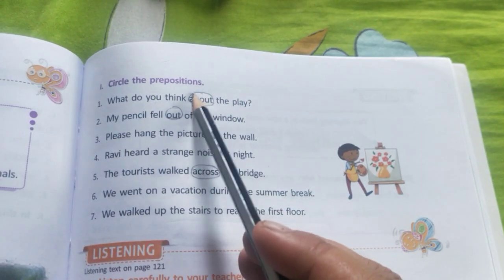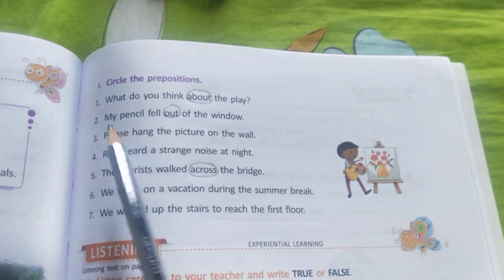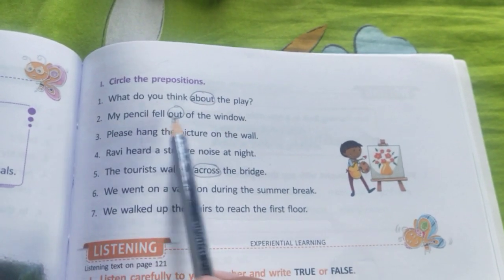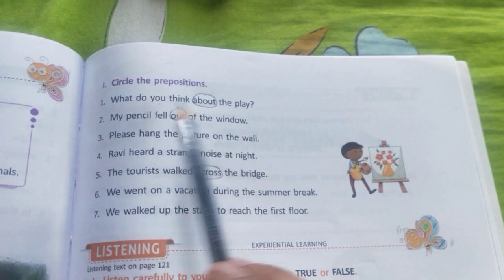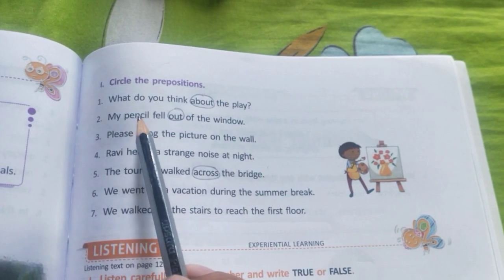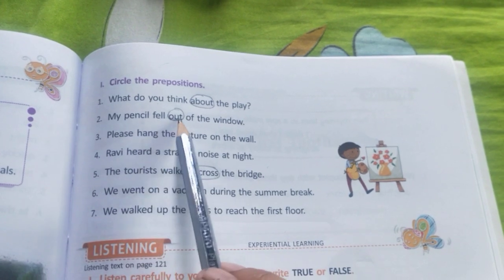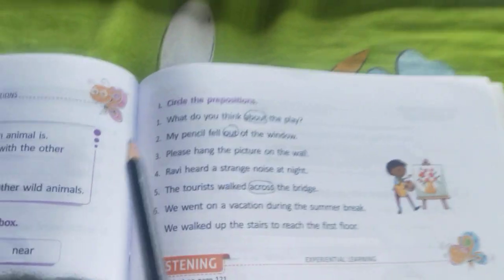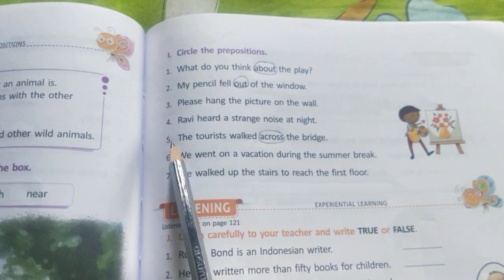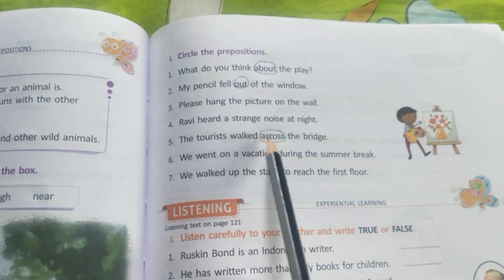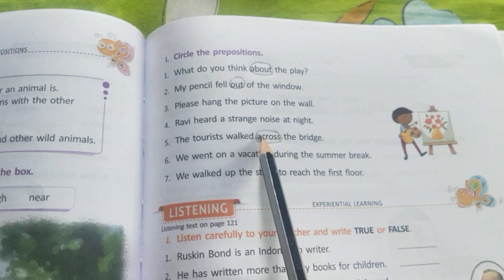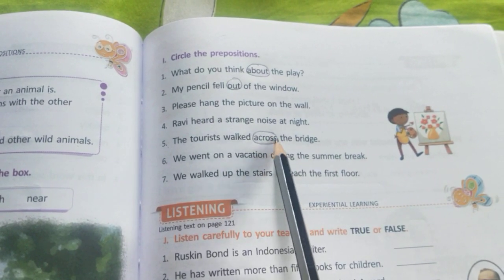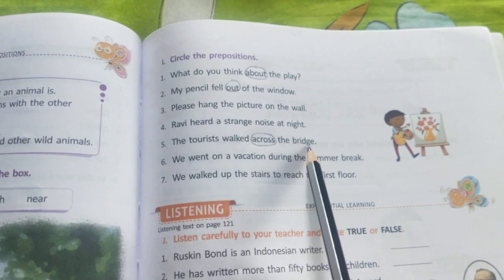So about is the preposition over here. My pencil fell out of the window. Where is my pencil? My pencil is out of the window. Okay, number 5, the tourists walked across the bridge. Where did the tourists walk? They walked across the bridge.